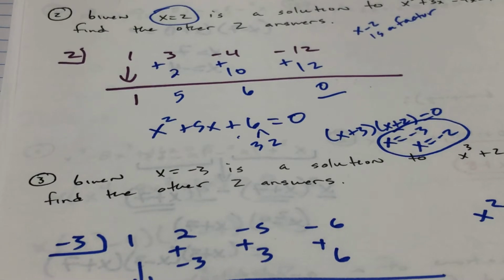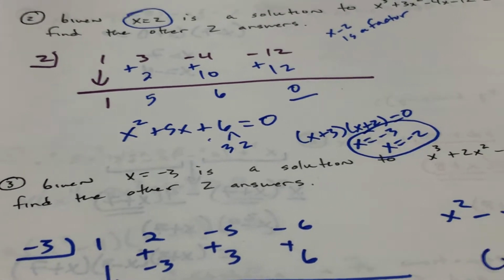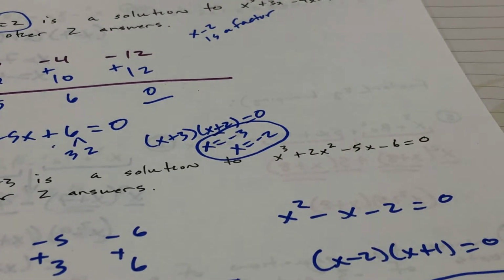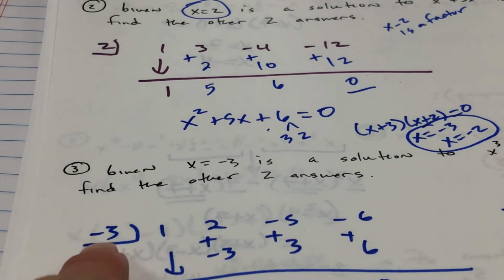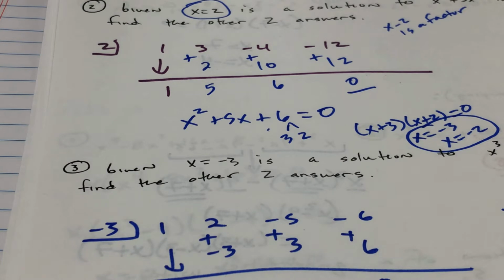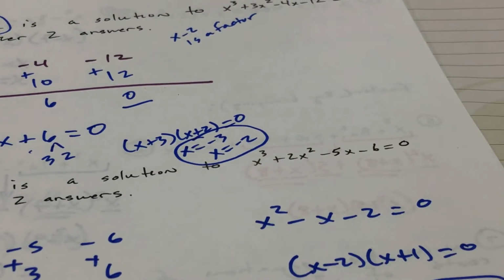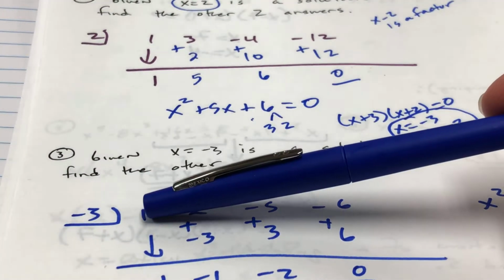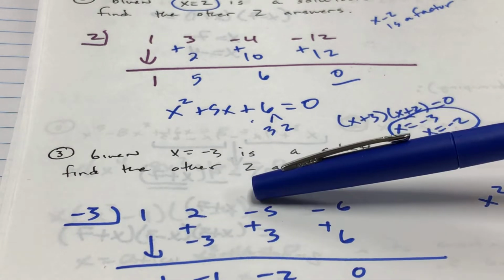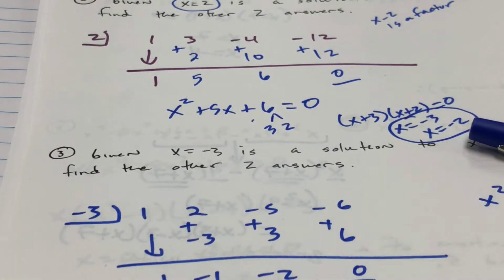So on number 3, given that x equals negative 3 is a solution to that, find the other 2 solutions. So again, negative 3 goes in the cubby. They've already told me that x plus 3 is a factor, and they already set it equal to 0 for me. I put a 1 for 1x to the third, a 2 for 2x squared, a negative 5 for negative 5x, and a negative 6. No exponent was skipped. Again, here's the 1. 1x to the third, 2x squared, negative 5x, negative 6. I kind of showed the work here.